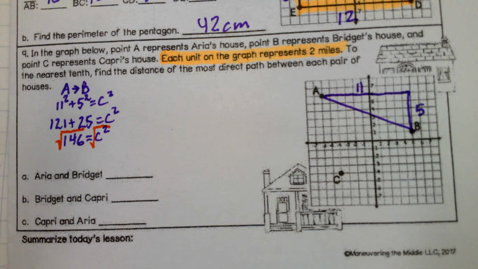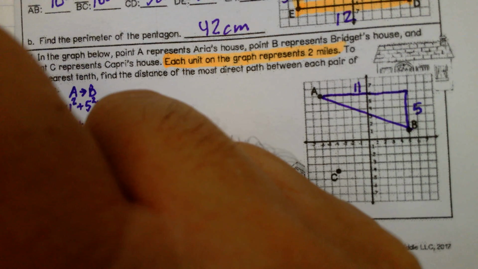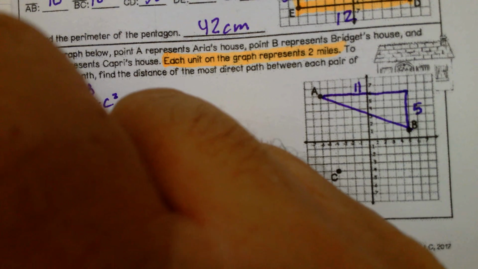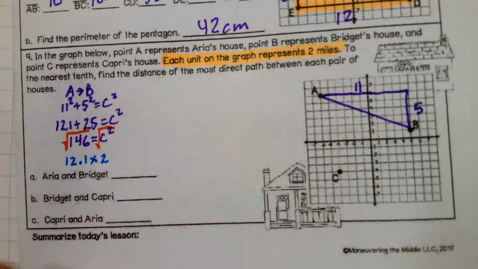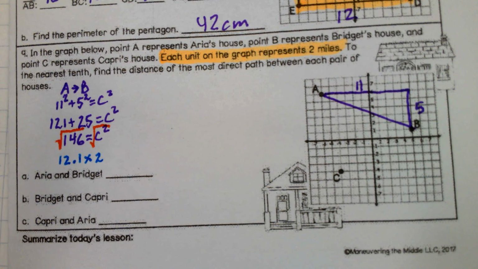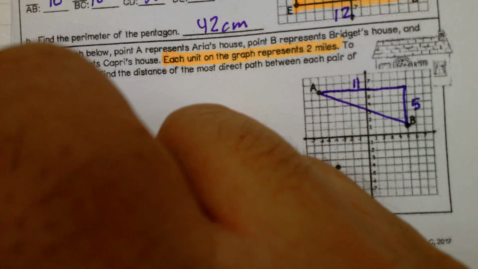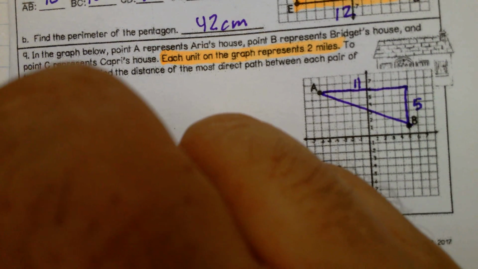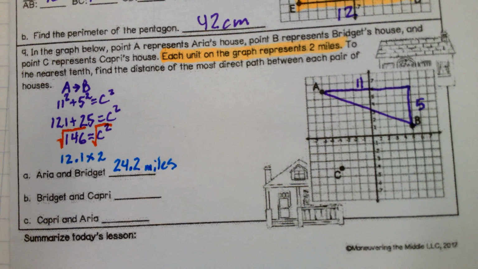So we get 12.1. But we have to multiply it by our conversion, which is 2. And so that would be 24.2 miles. Okay.